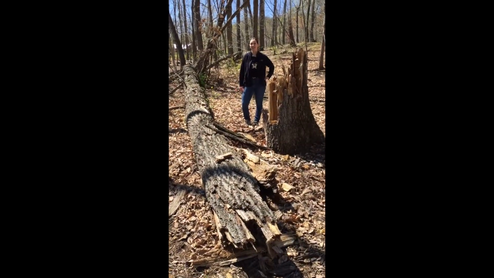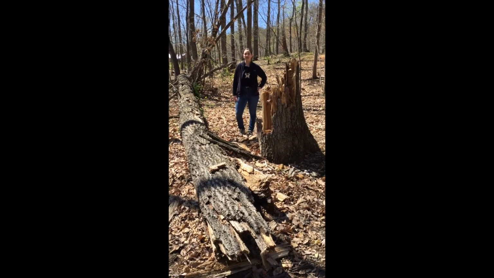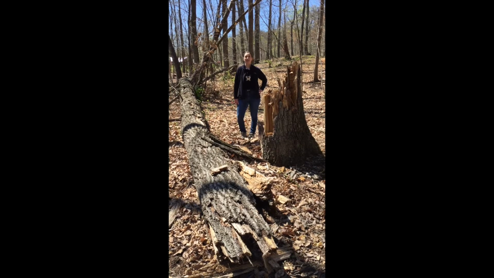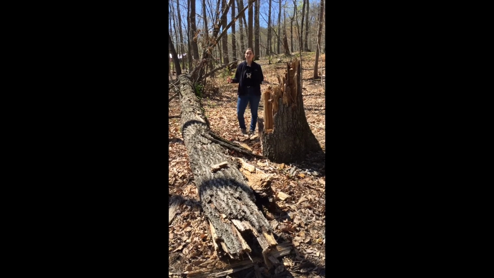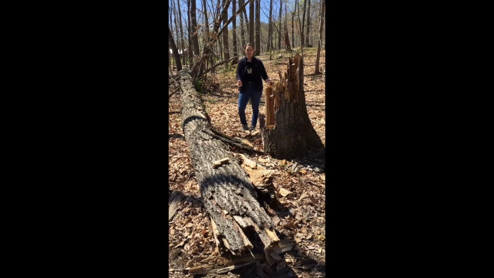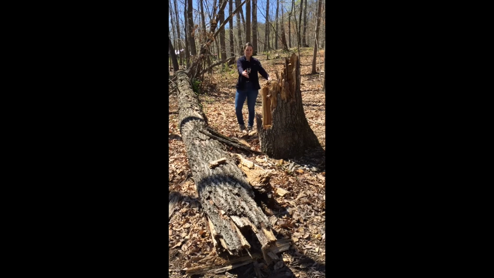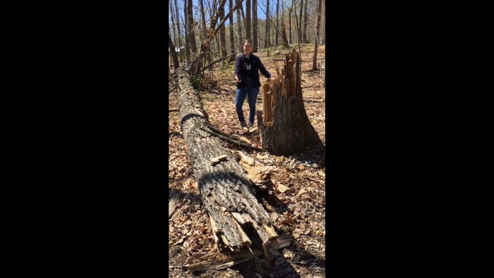Dead trees can't stand forever. So eventually, as they are being decomposed by insects and birds in the woodlands, they will fall down. So here you can see we have a fallen tree. Here is the stump where it was originally connected in the soil with all the roots holding on.